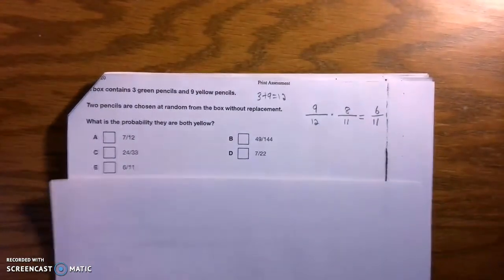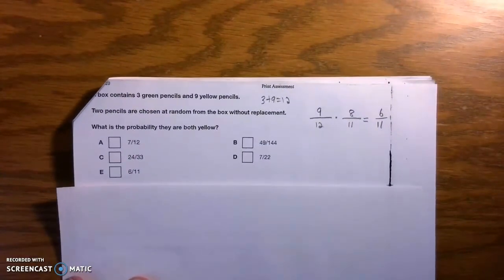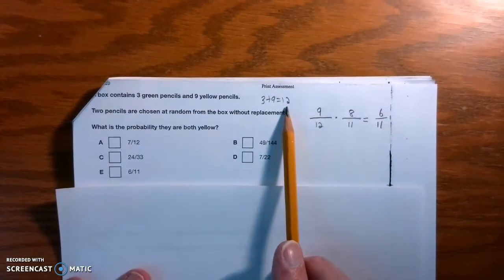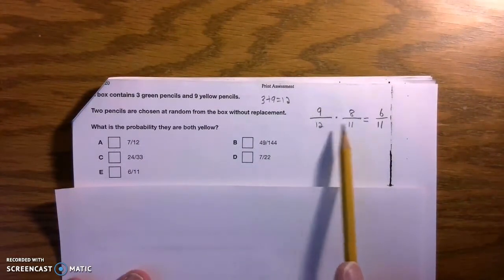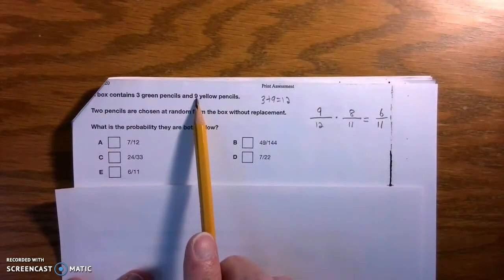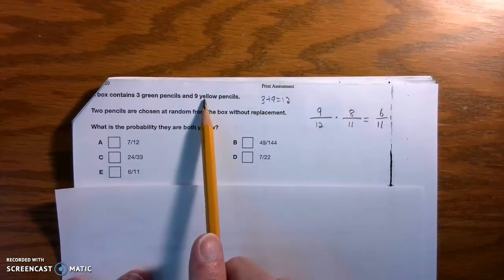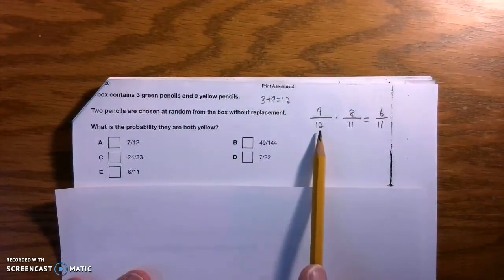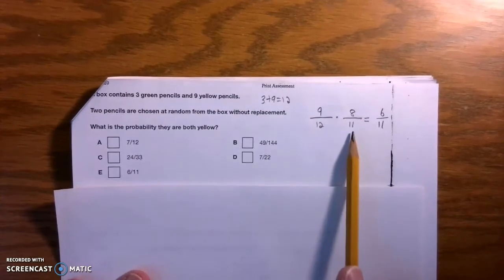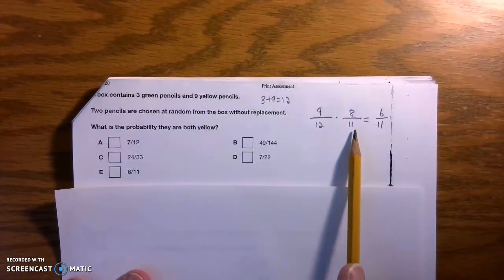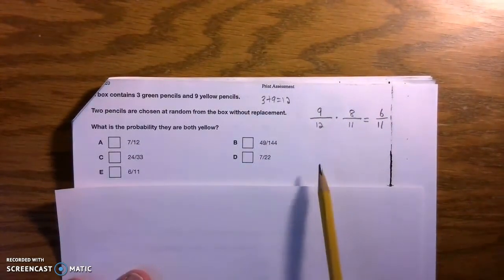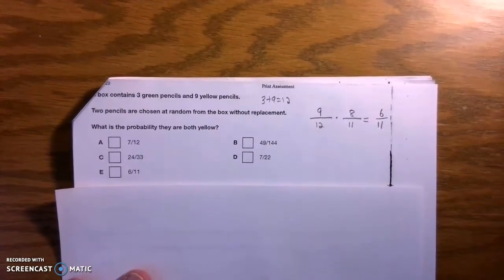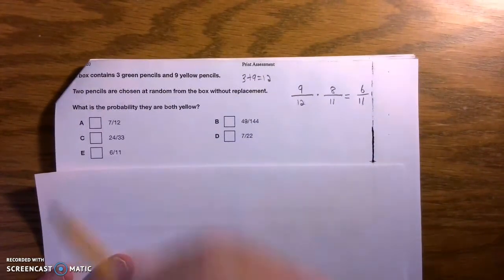All right, this is another box with pencils in there. 3 plus 9 is 12 pencils. All right, these are dependent events. You have to multiply these two together. The first choice, there's 9 pencils that are yellow out of 12. But the second pick, there's only 8 yellow ones left and 11 pencils left for the second pick. Remember how this goes down from 9 to 8, from 12 to 11? Multiplying together, I got 6 over 11 after I simplified, okay? It's right here.